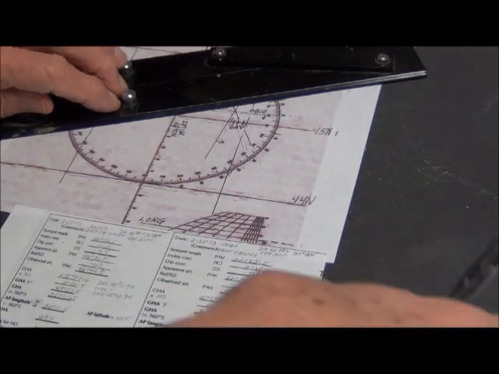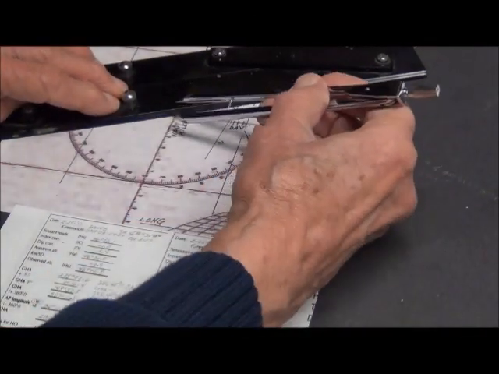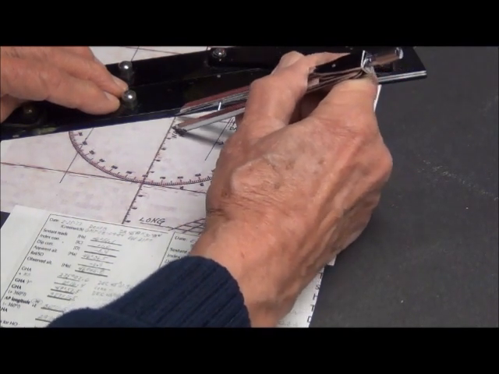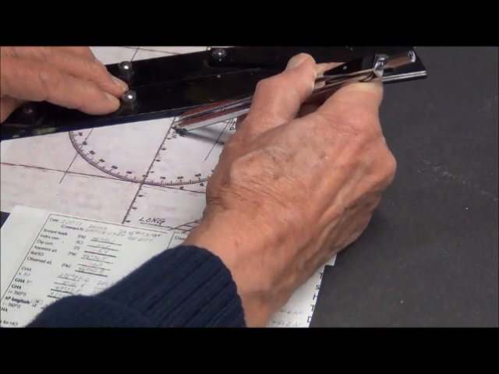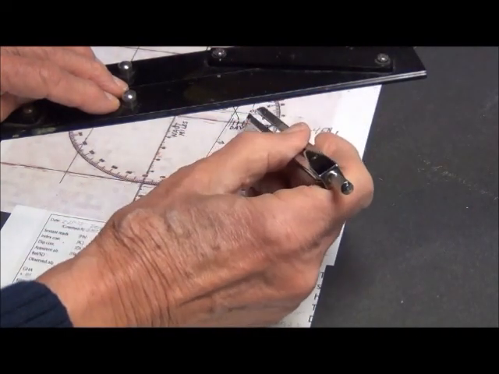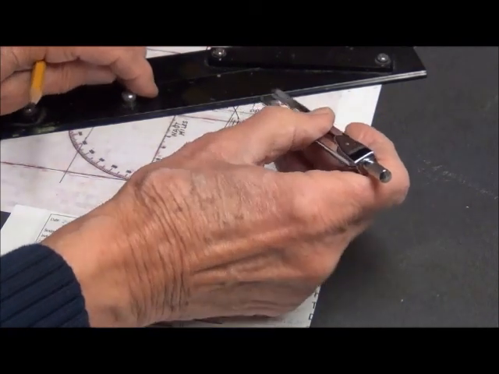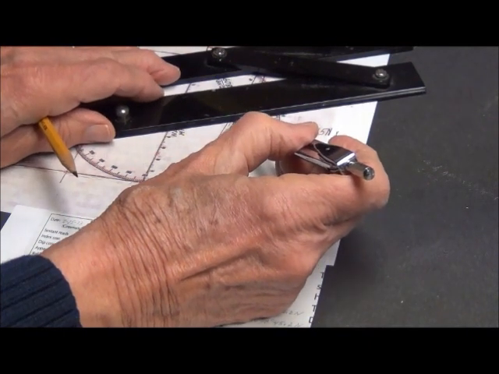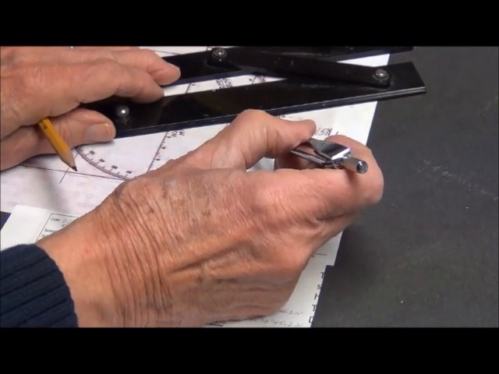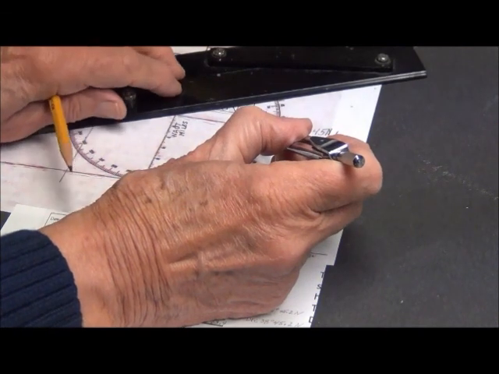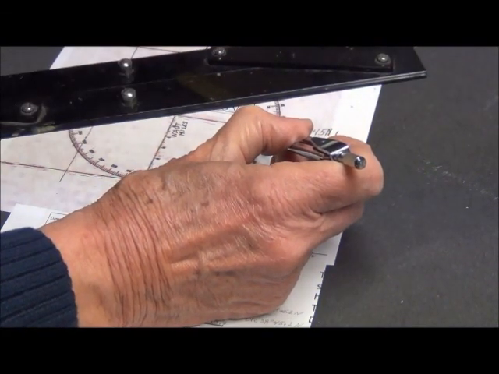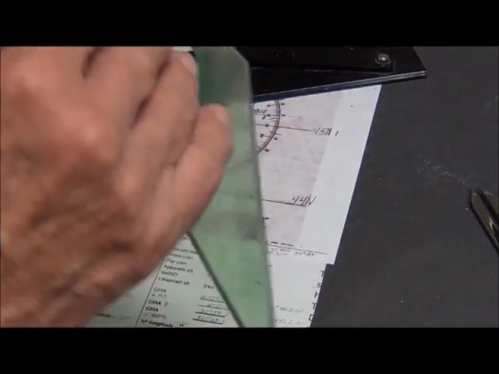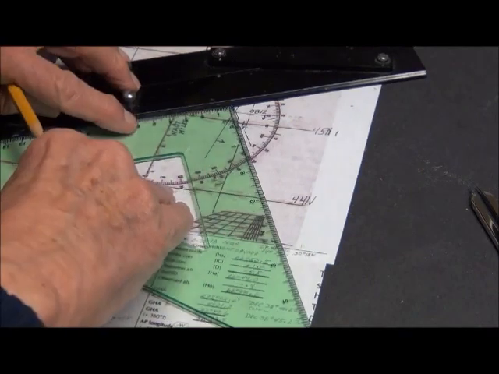We measure off the mileage, 3.4. We go to Denham with it. Measure off 3.4 and put a 90-degree angle down, which gave us this line.